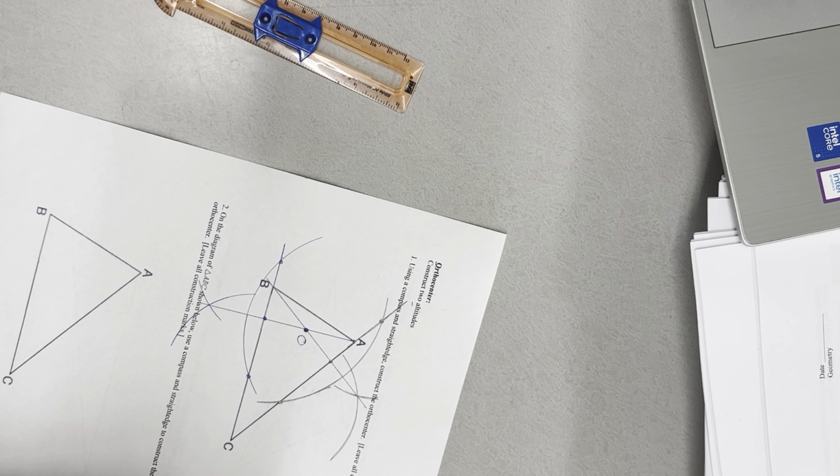That's it. You have to know the vocabulary. You have to know how to do the constructions. If you do, you should be able to get these correct. If you don't, that's unfortunate.